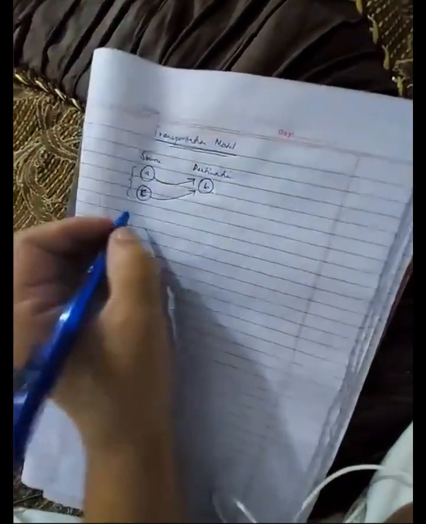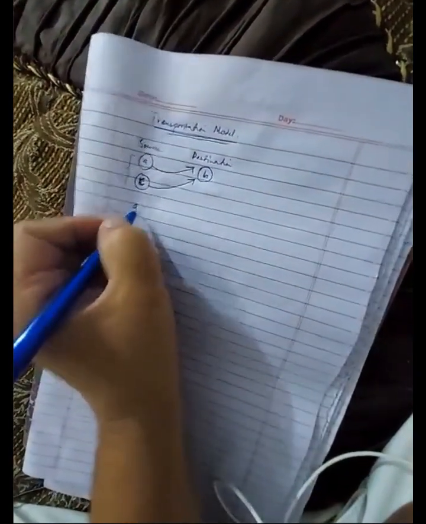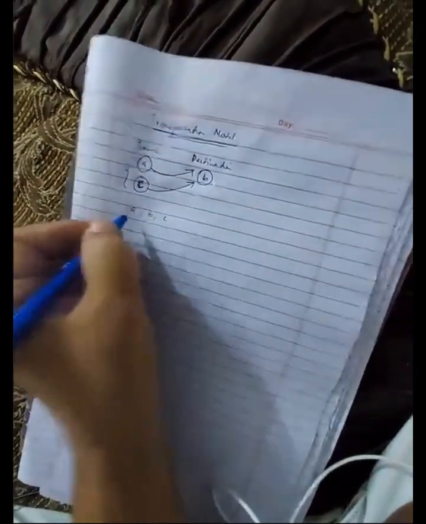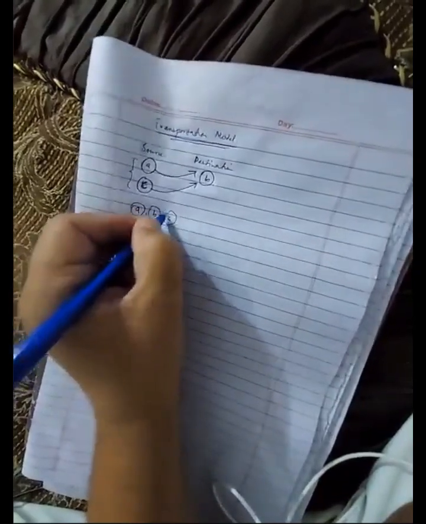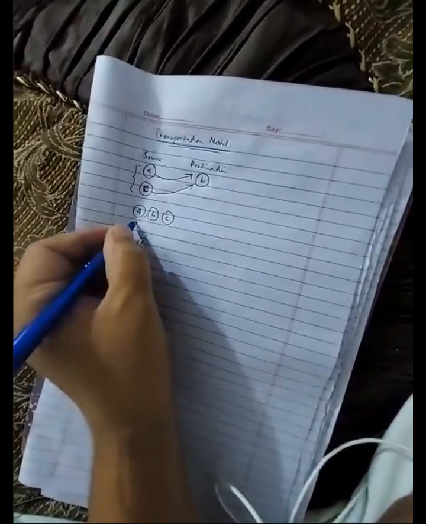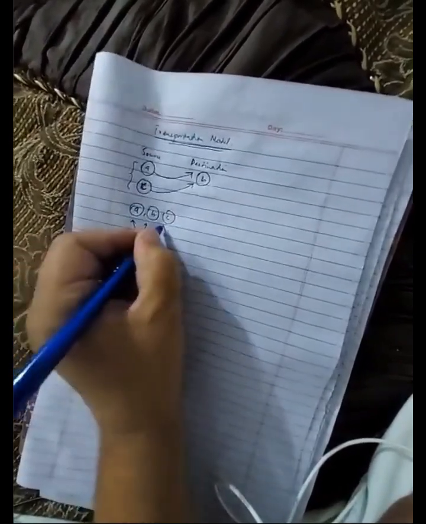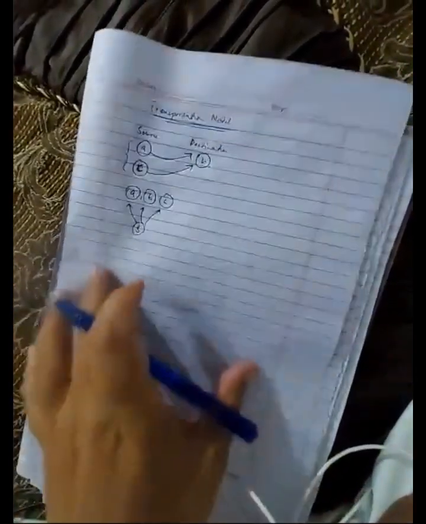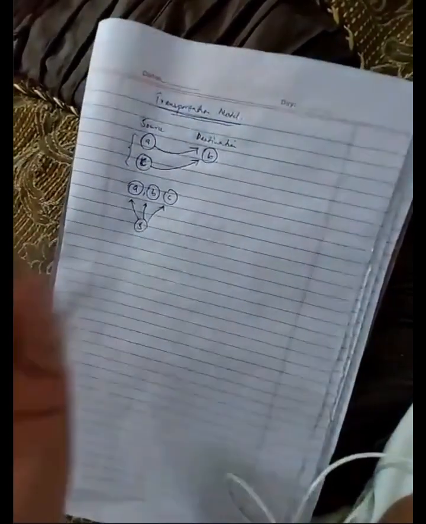But it can also be like we have A, B, and C as destinations, and only one source S, supplying to A, B, and C as well. And there may be multiple sources and multiple destinations.